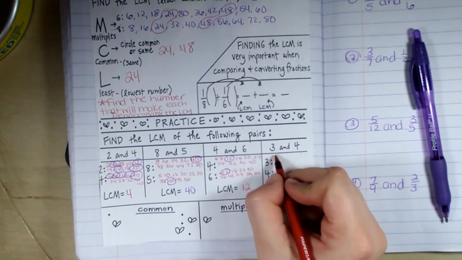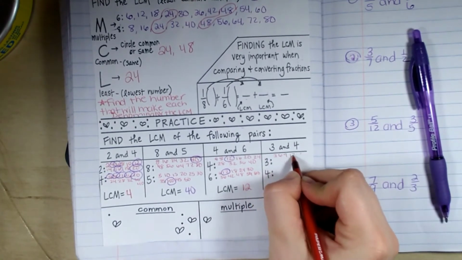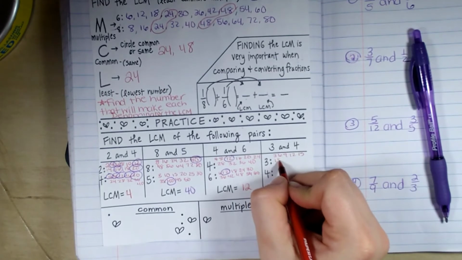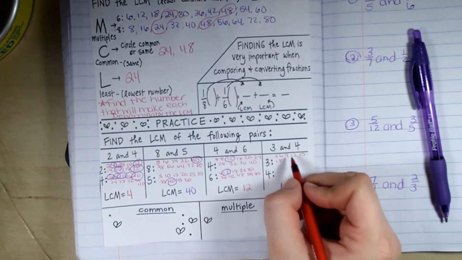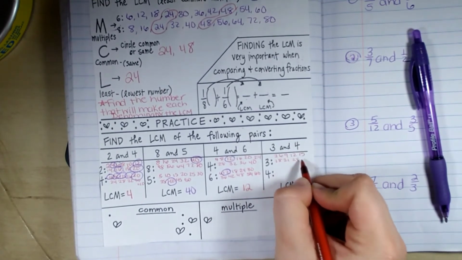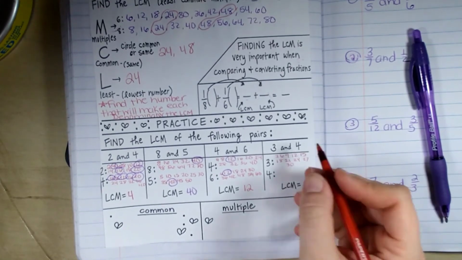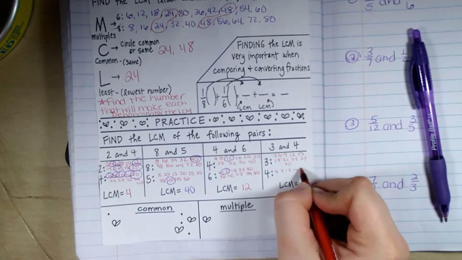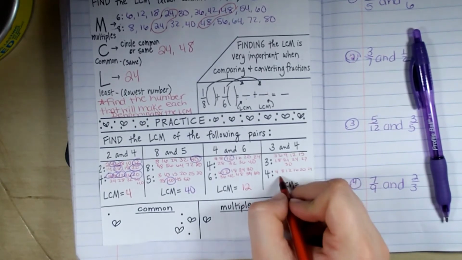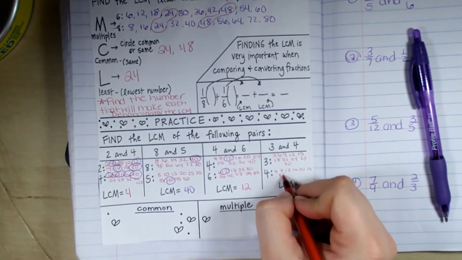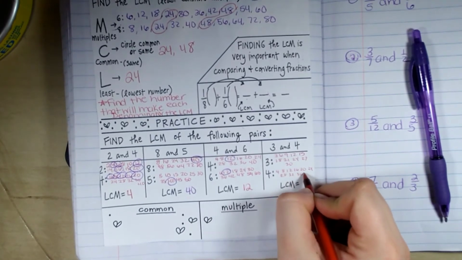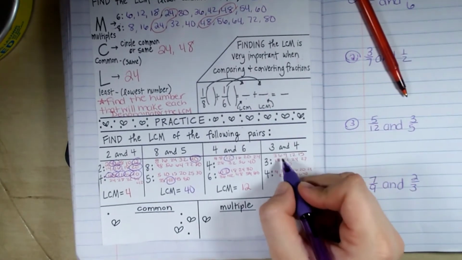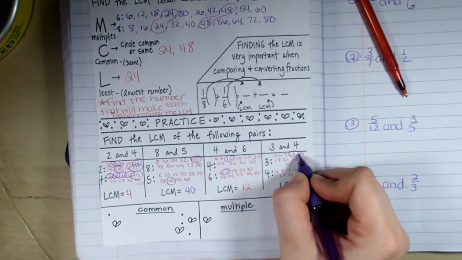My next one, 3, 6, 9, 12, 15, 18, 21, 24, 27, 30. 4, 8, 12, 16, 20, 24, 28, 32, 36, and 40. So the lowest number that they have in common here is 12.